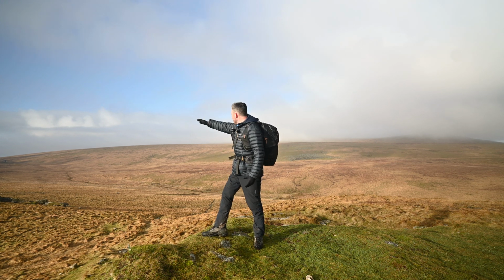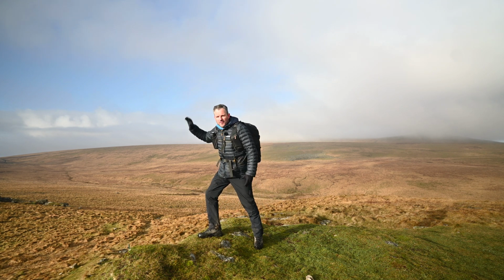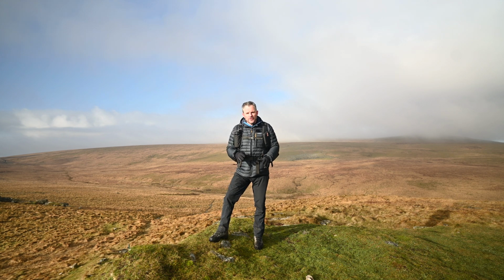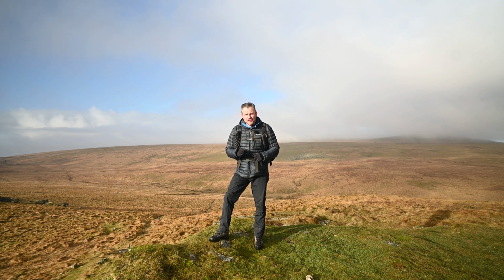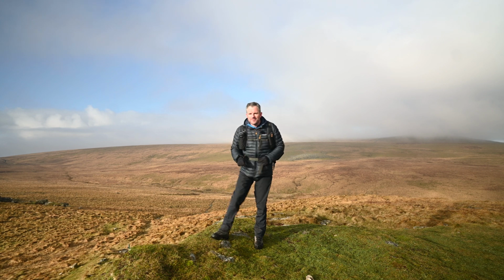I can see all the rolling hills there and the beautiful colours. It just makes me want to go walking for miles and miles. It's no wonder this is one of my favourite areas of Dartmoor to visit. But believe it or not, I'm actually standing on something really interesting. So I'm going to nip down there and I'll show you what it is.